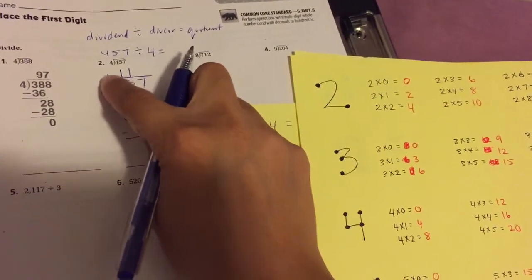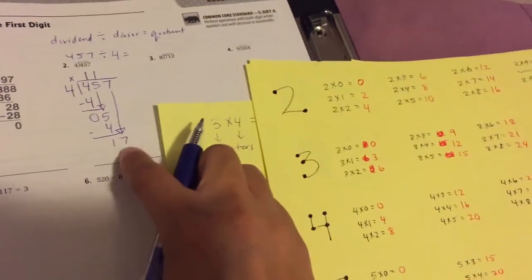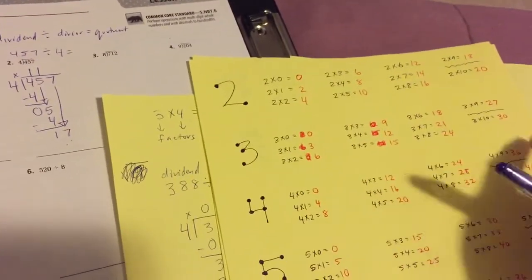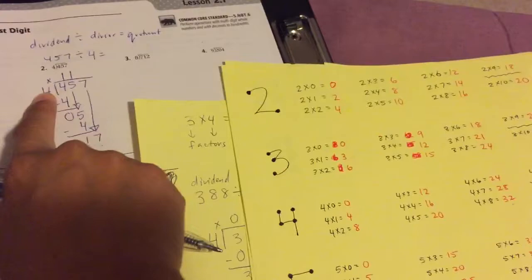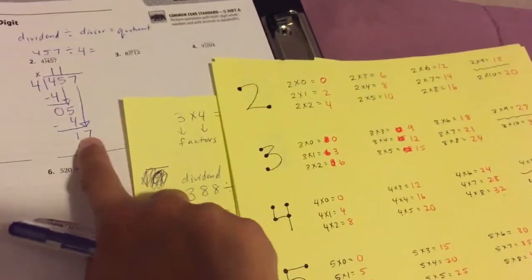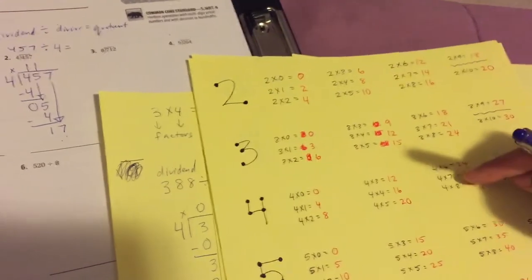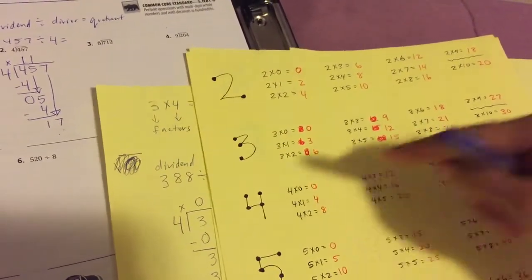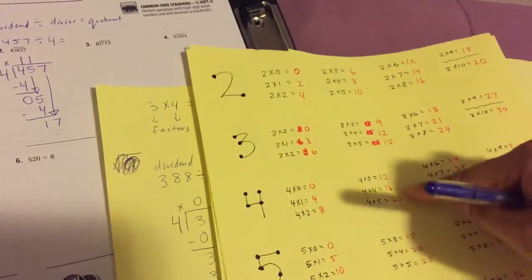And you're asking yourself, 4 times what number gets close to or equal to 17 without going over? So you're looking at your reds here. We're looking at the 4s because it says 4 is your divisor. And we're looking at the reds for a number close to or equal to 17. You can see these reds are way too big for 17. These ones are too small. So we're going to look somewhere in this section.